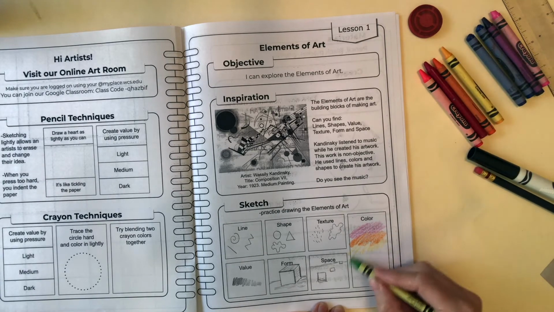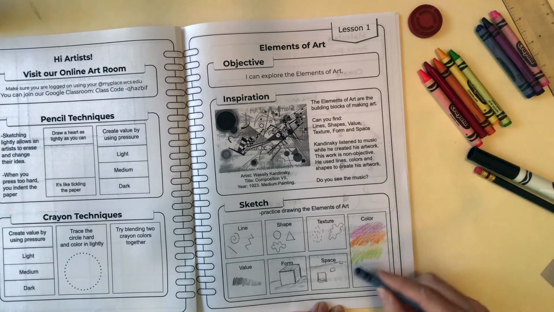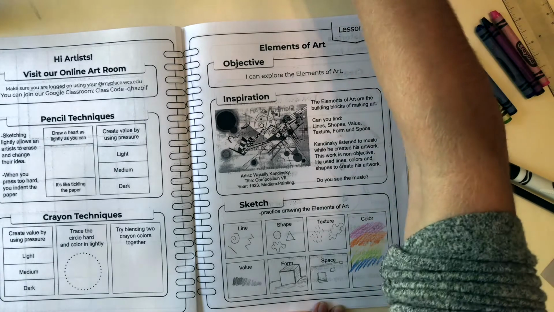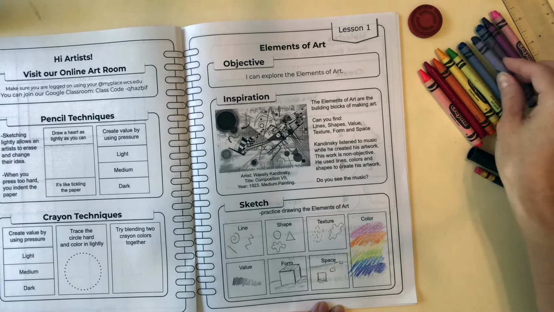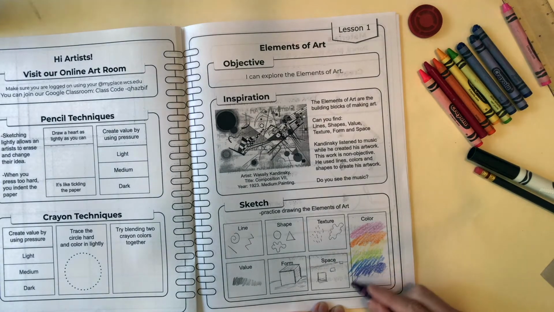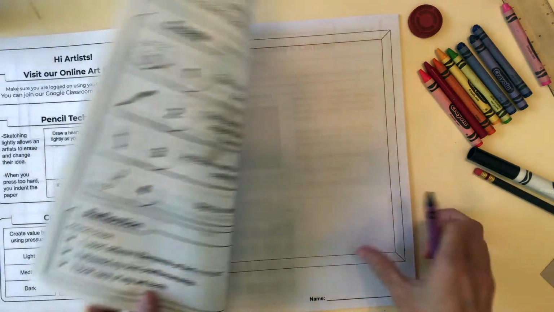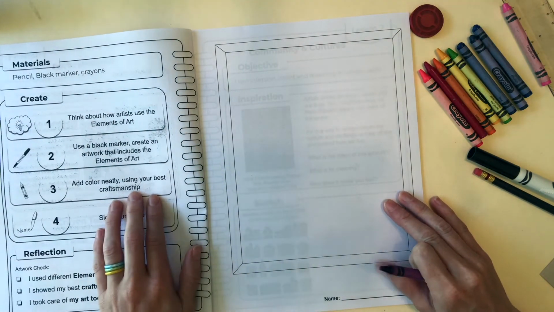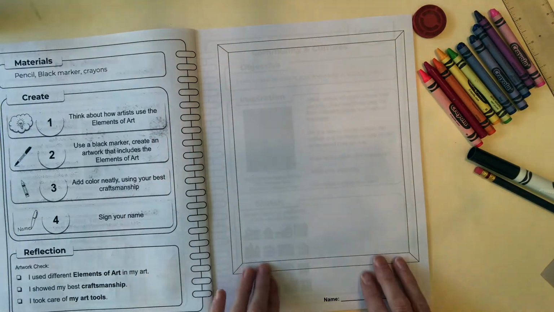green, blue, indigo, which is the blue violet, and then a purple. So you could practice those orders here. When you turn the page, you will see your instructions if you have this sheet in your sketchbook. And on this page, you have where you can make your art.